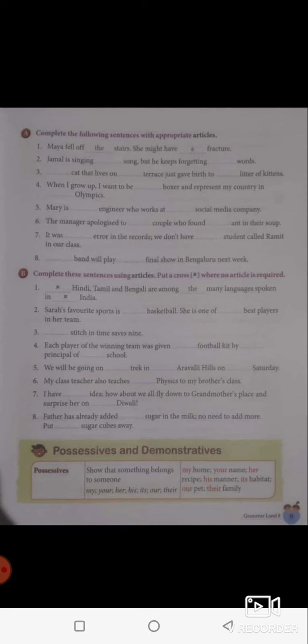Okay, Mary is an engineer who works at a social media company. Mary is an engineer. Engineer can be counted, it's a countable noun. So an engineer begins with a vowel sound. An engineer who works at the social media company, the particular company, when we specify the social media. So the rest of it can be done on your own.